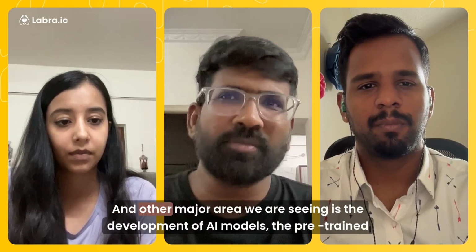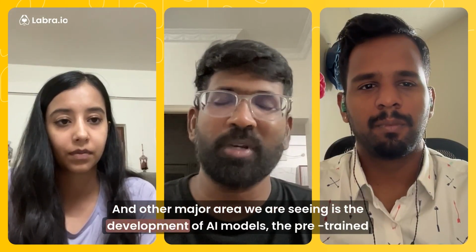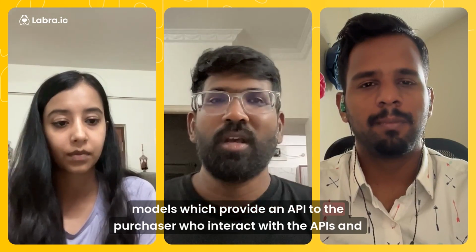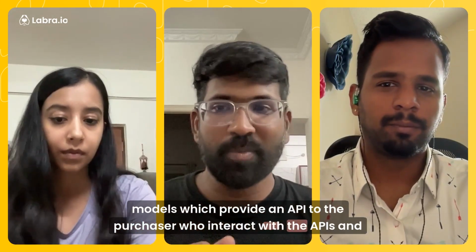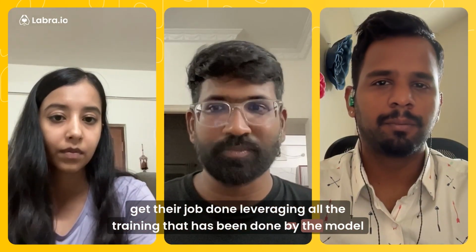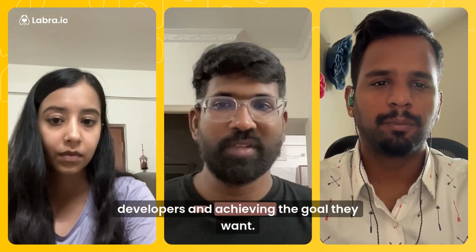Another major area we are seeing is the development of AI models, the pre-trained models which provide an API to the purchaser, who interacts with the APIs and gets their job done, leveraging all the training that has been done by the model developers and achieving the goal they want.